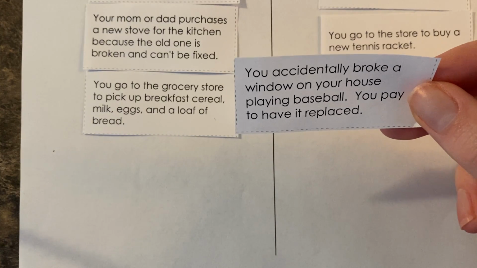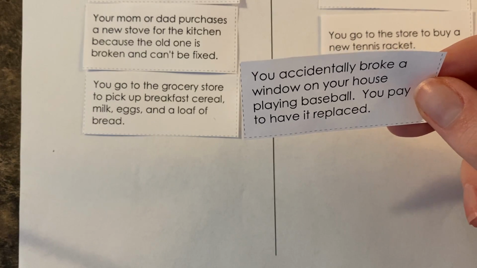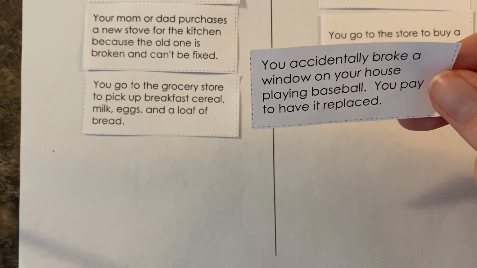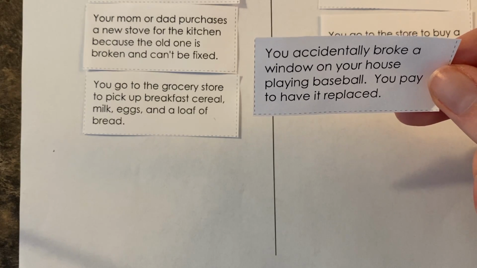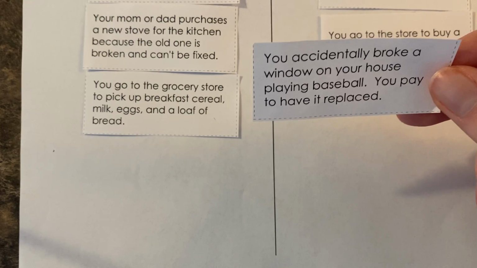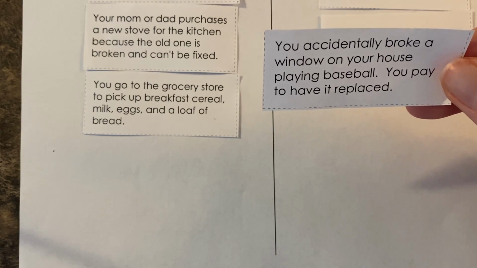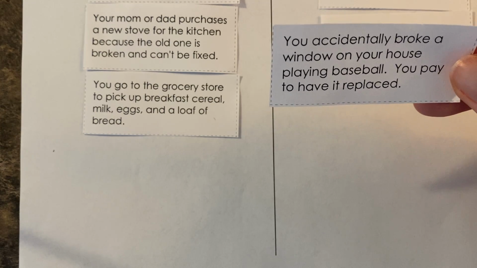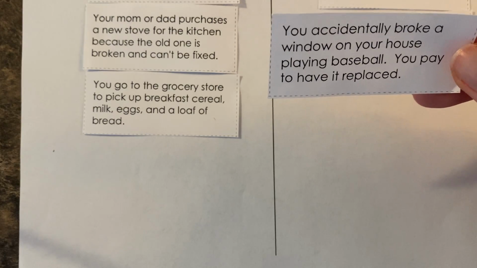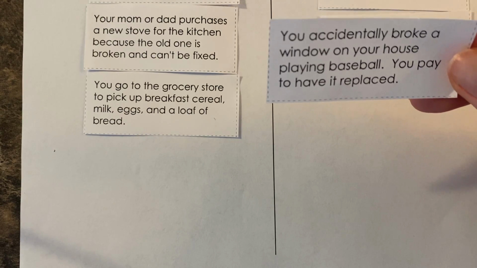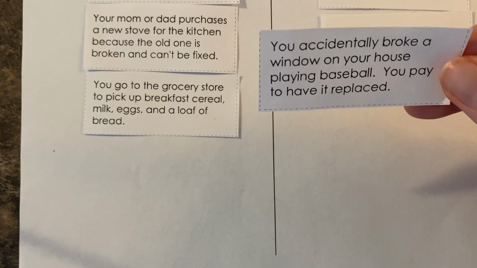All right, you accidentally broke a window on your house playing baseball, and you paid to have it replaced. Is that a need or a want? So we're going to assume in this case that the window's totally broken. Like the glass fell out and you could crawl in and out of the window, okay?